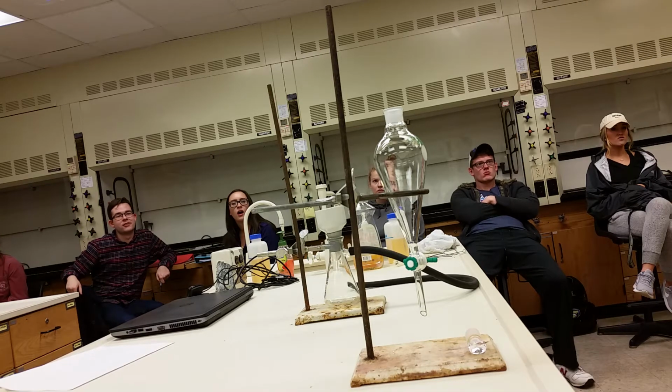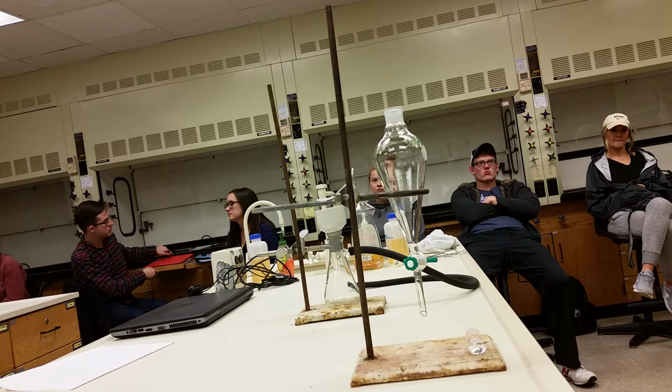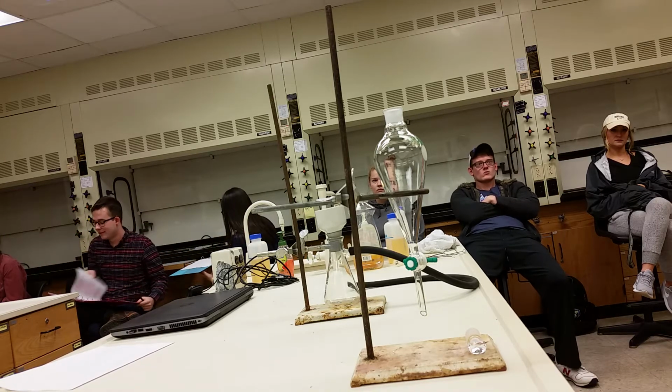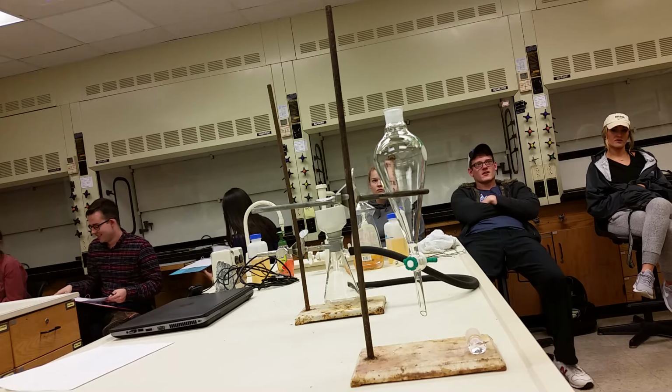Okay, you can do that by two ways. You can go to the SDBS website, which is the spectral database, which is where you'll go to get all the data you need for this lab. Or you can go to Wikipedia. Wikipedia is probably going to be faster.